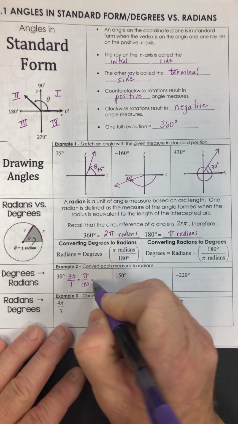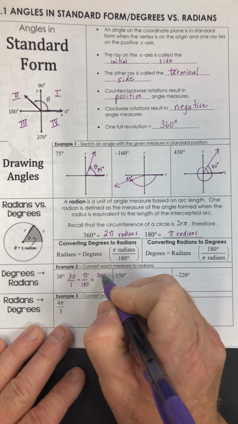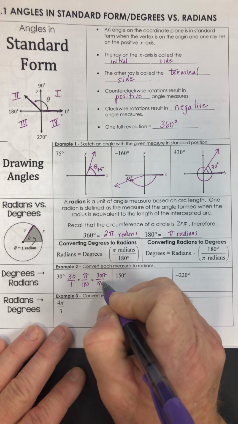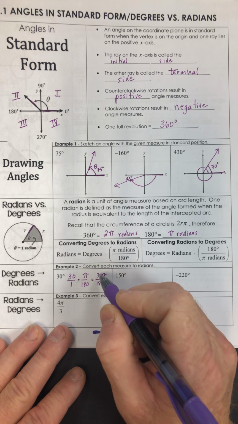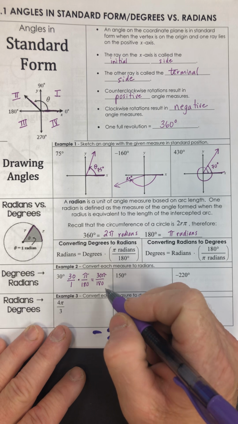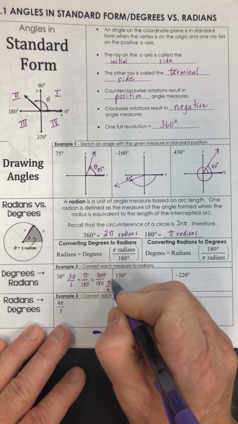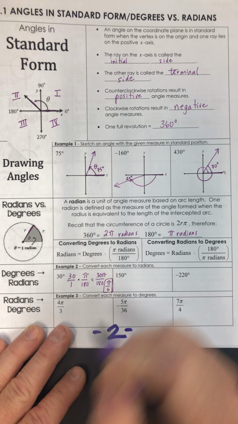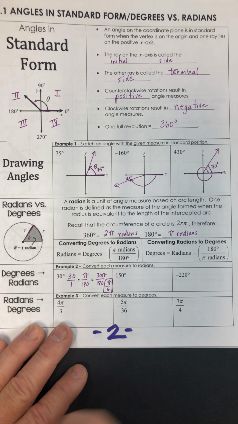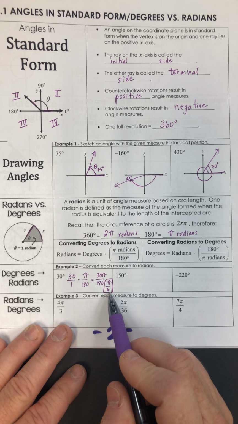So that gives me 30 pi over 180. So I just reduce 30 over 180. And 30 over 180 reduces to pi over 6. So 30 degrees is pi over 6 radians.